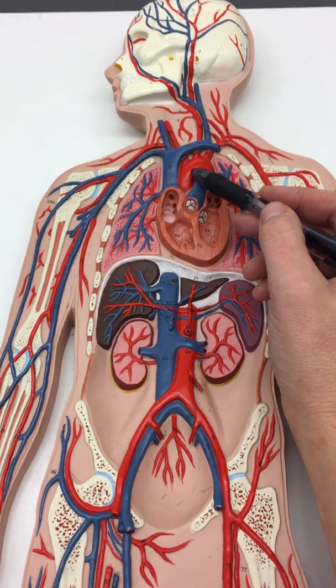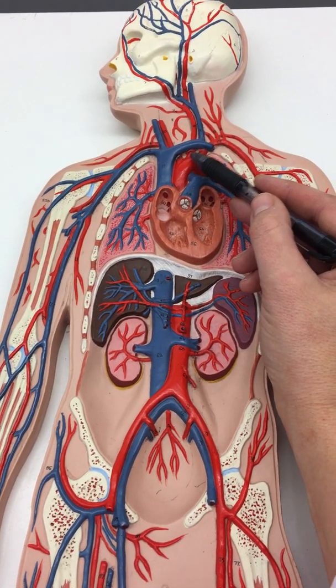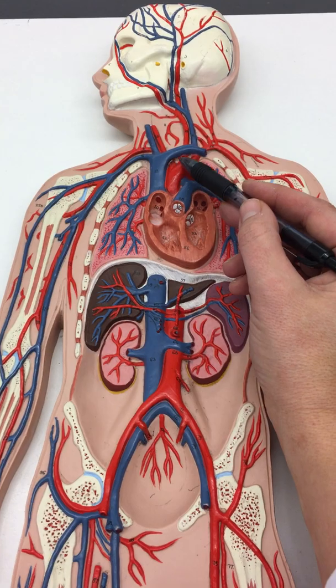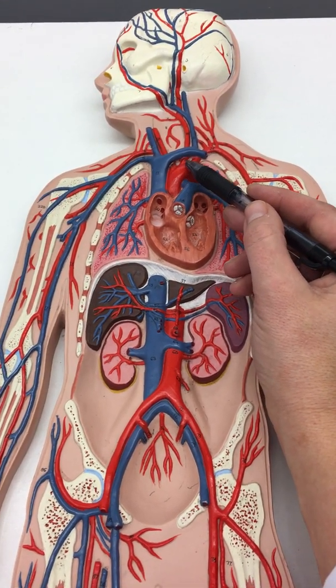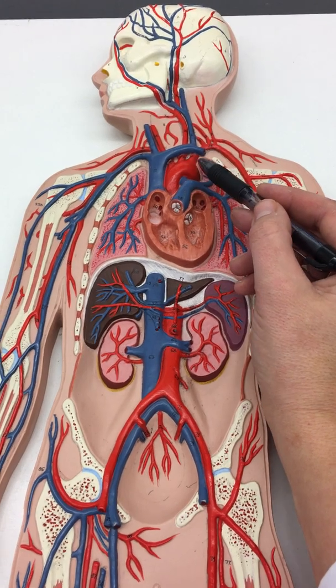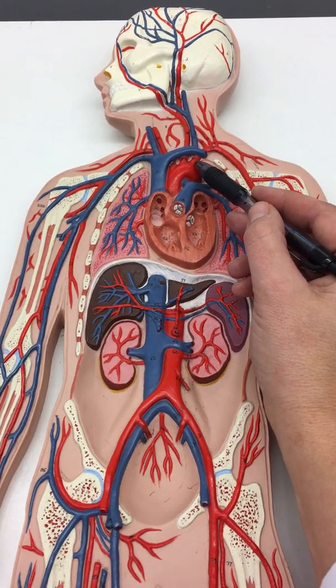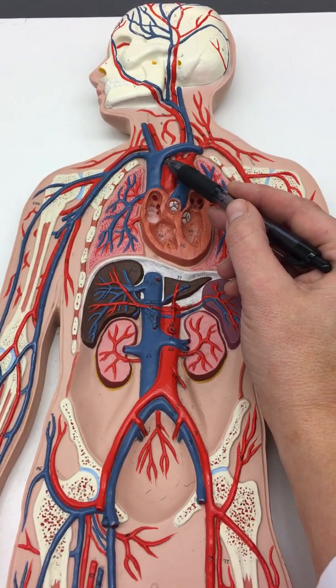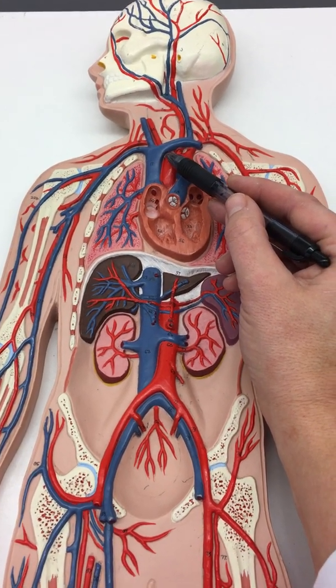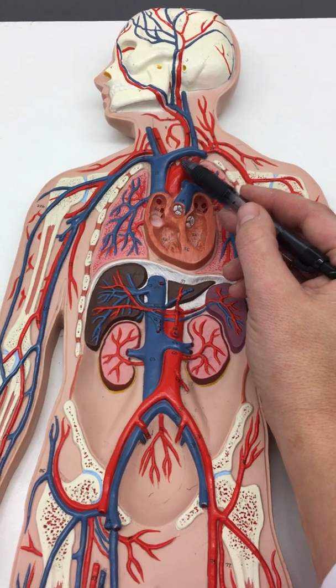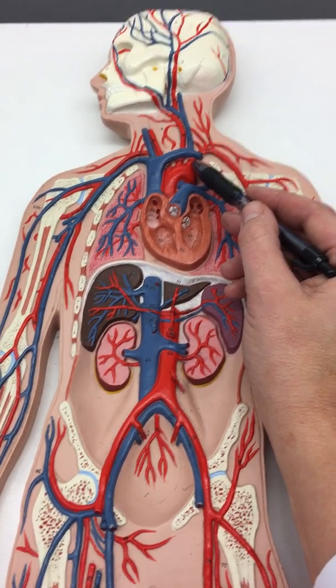Next, I would suggest looking at what are the three branches coming off of the aortic arch. In the human, there are the brachiocephalic, left common carotid, left subclavian artery. Okay, so the three branches going from right to left. Remember, it will be right on that person. Brachiocephalic artery, left common carotid, left subclavian.